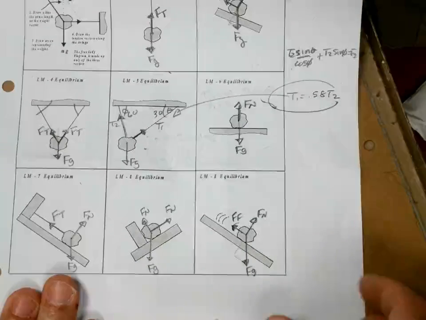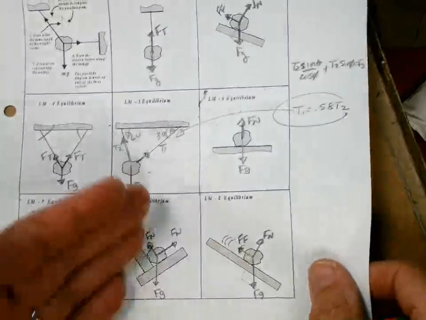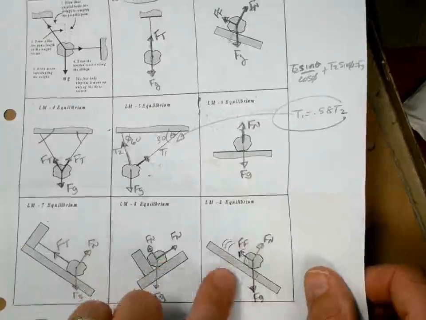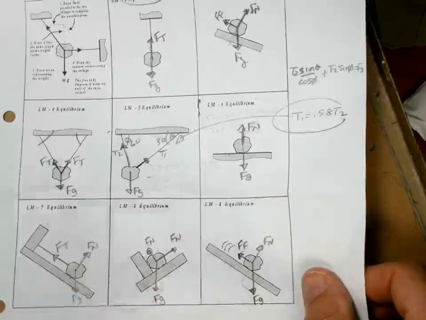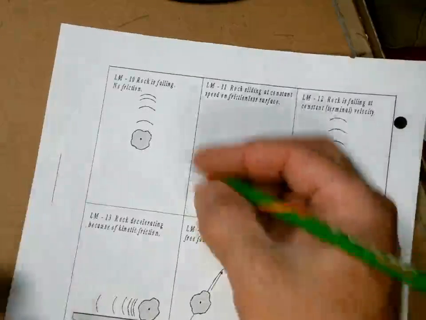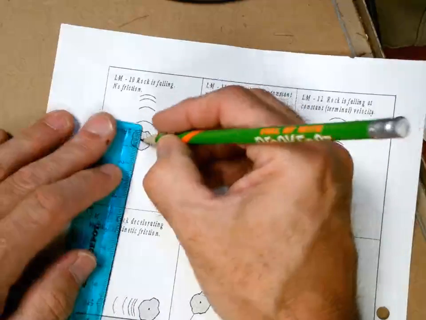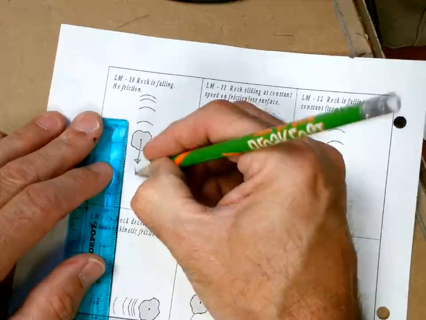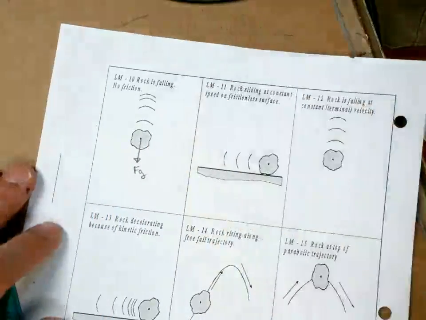All right, so we have those three forces. If you didn't draw it that way, it's okay. As long as you have the arrows pointed in the right directions with the right labels, you can get 100. All right, we have a rock that's falling. There's only one force acting on it, and that is the force of gravity, also known as the weight.